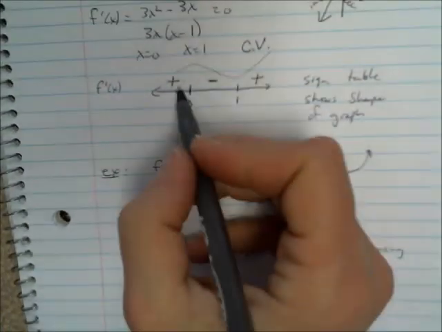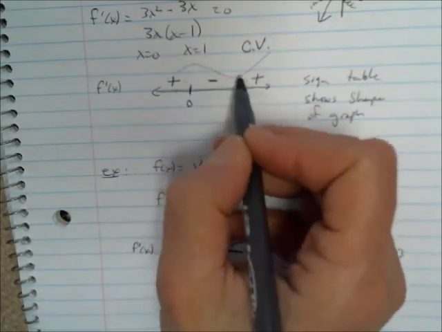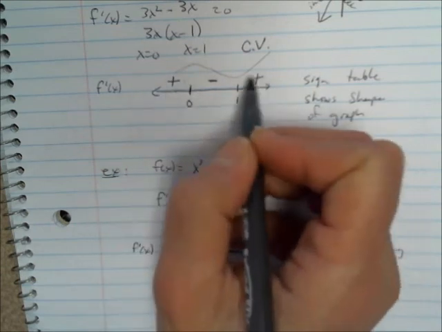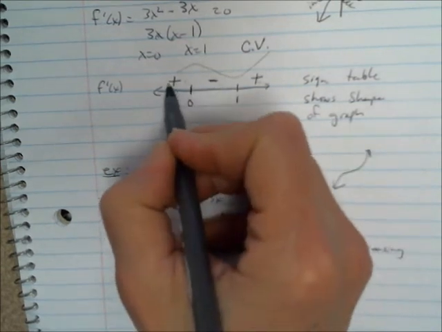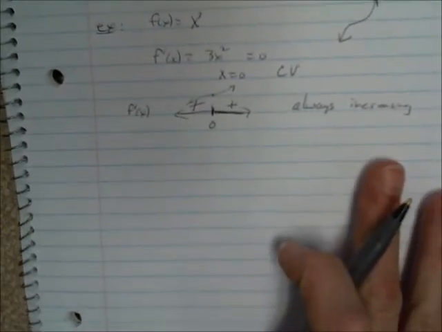From this sign table, you can see the function increases, decreases, and increases just because of this sign table being plus, minus, plus. Increasing, decreasing, increasing. This is increasing and increasing.